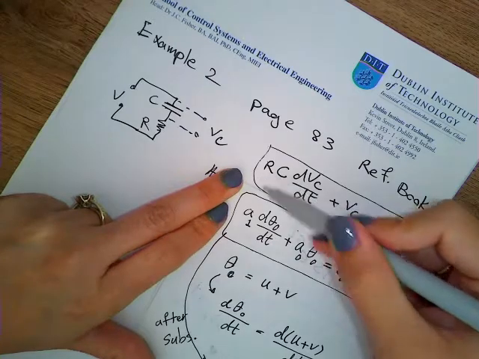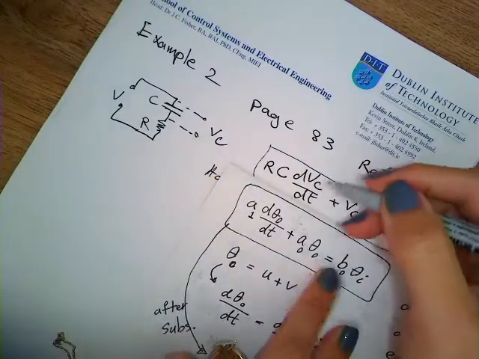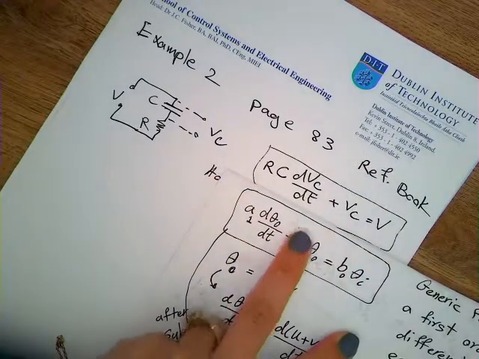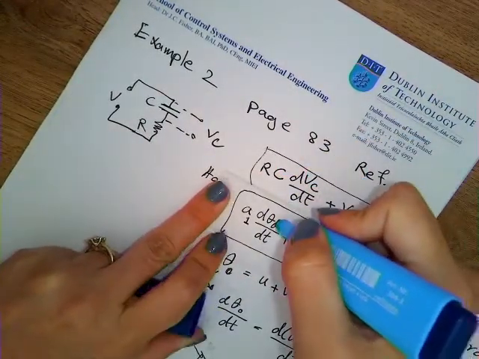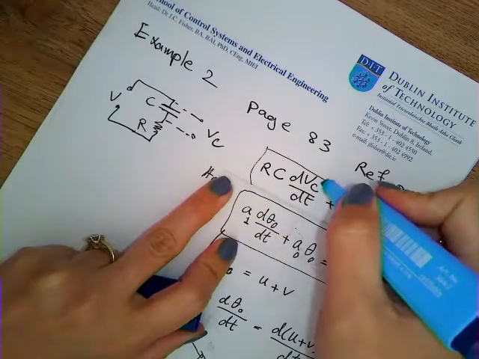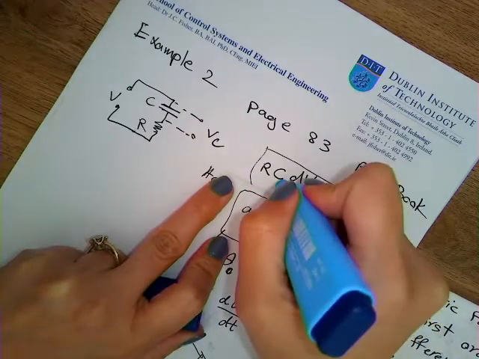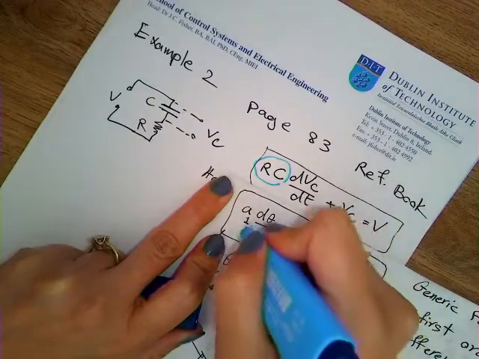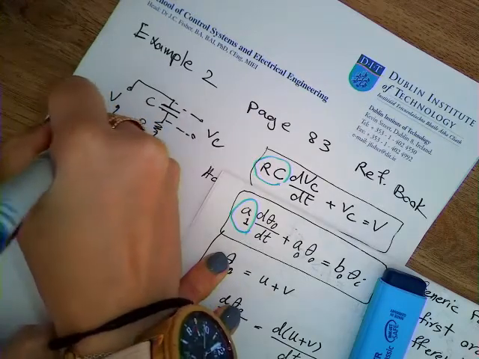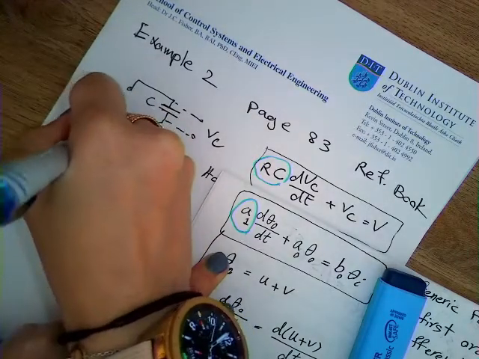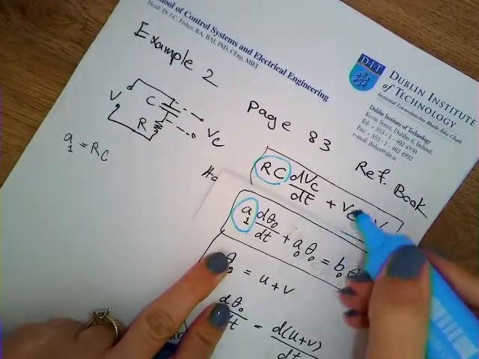So RC is equal to A1. That is the derivative. My theta O is the voltage across the capacitor, VC. So whatever constant is multiplied by that derivative is going to be equal to my A1. So I'm going to write that down. So A1 is equal to RC.